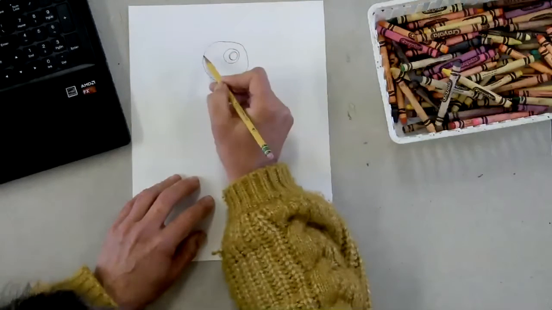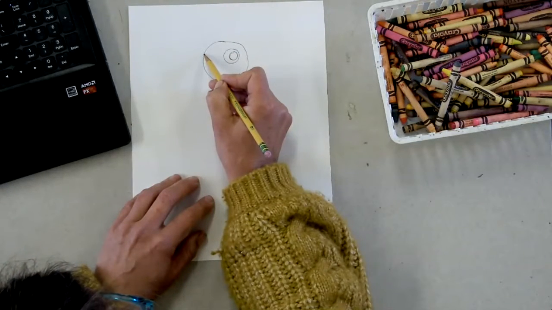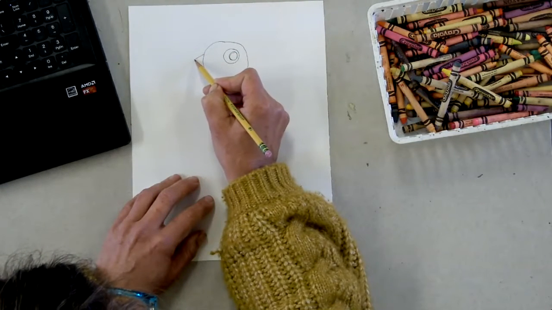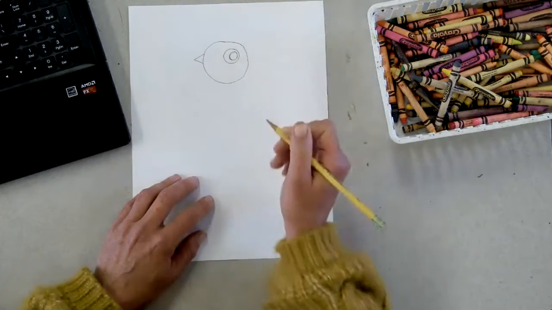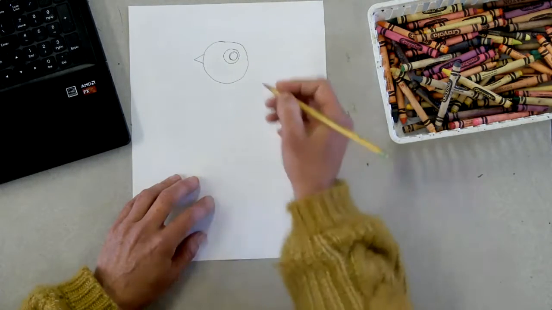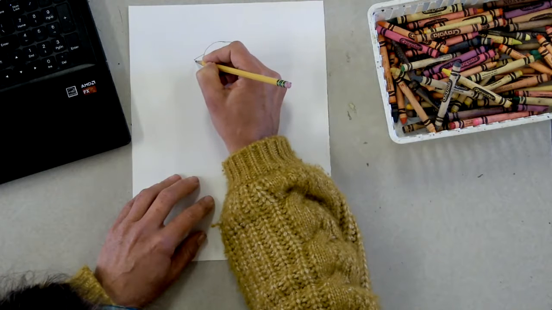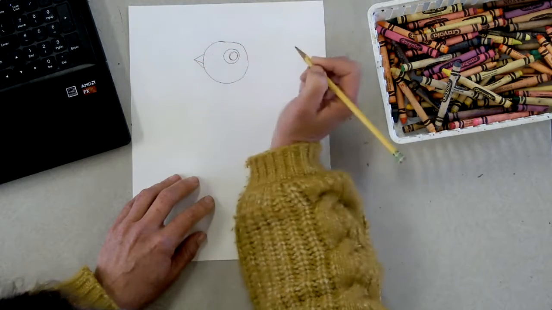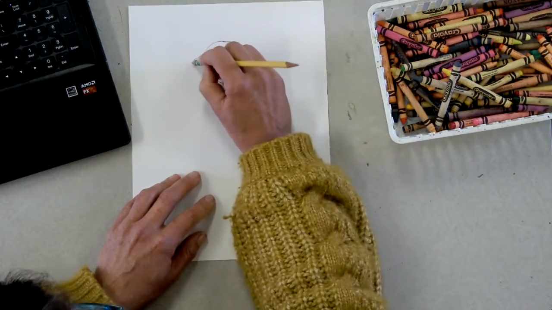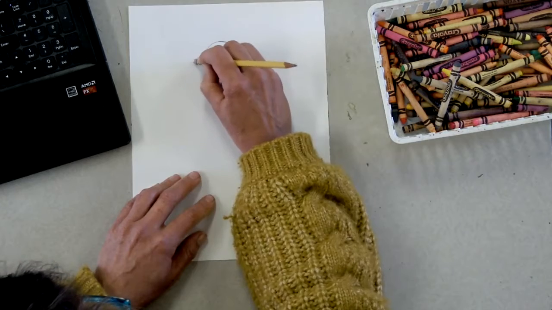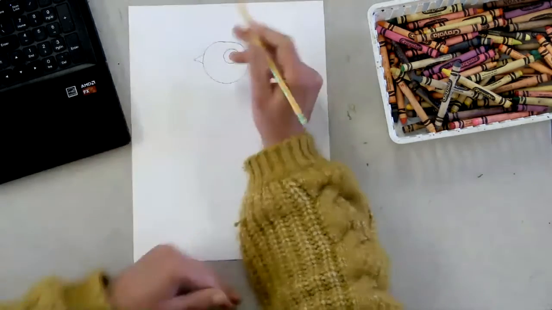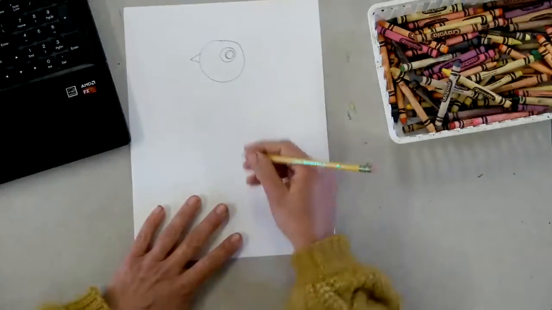Now we're going to use the shape of the triangle to make the beak. All right, and you could make it with a line here with it open. You could add another beak down here if you wanted to, on the bottom part of his beak, but I'm just going to leave that triangle so I can keep it nice and simple.